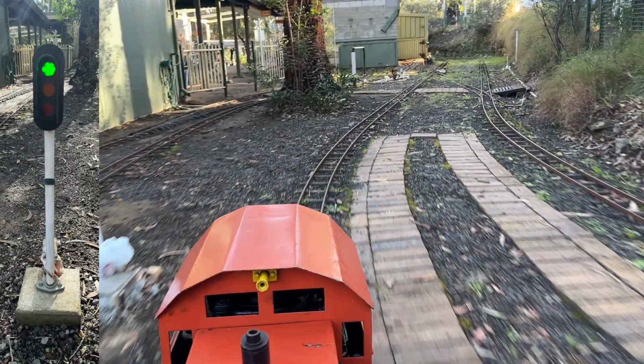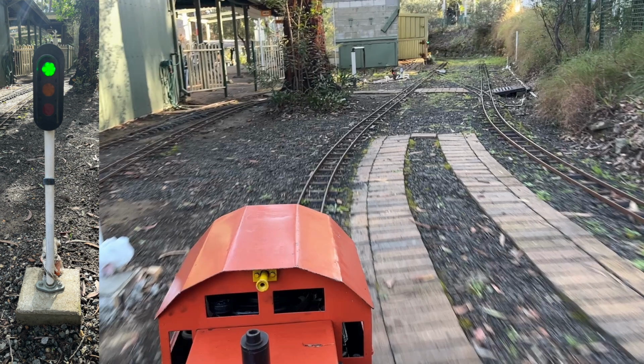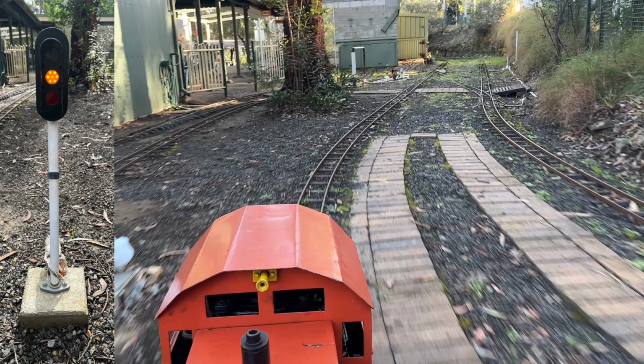This is a 3-aspect color light signal. A red aspect means stop. The train must not pass the signal. A green aspect means proceed. The line ahead is clear and the next signal is also displaying a proceed aspect. An amber aspect means caution. The next signal is displaying a stop aspect and the driver should be prepared to stop at the next signal.